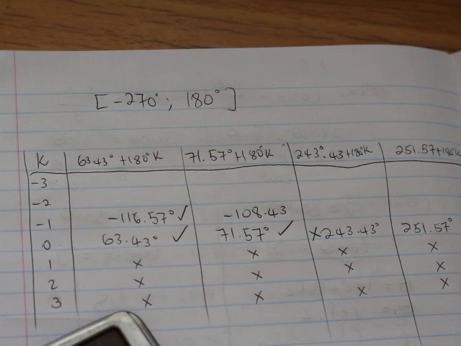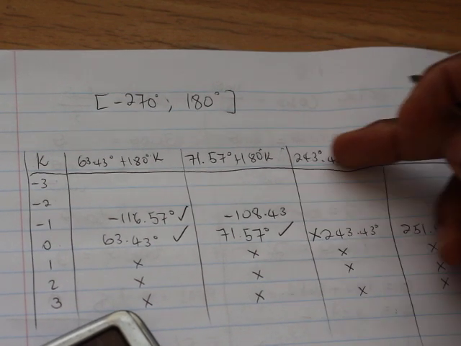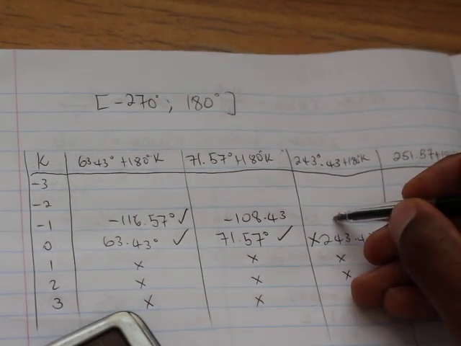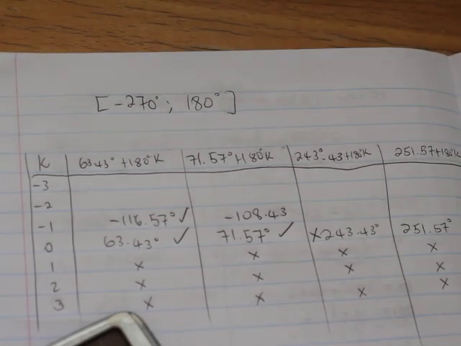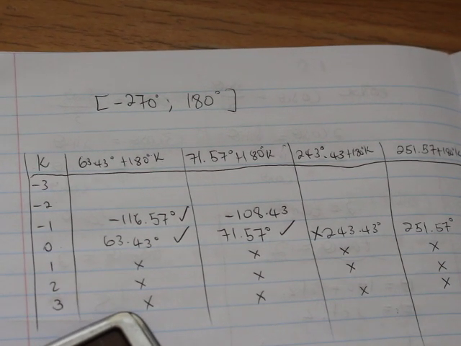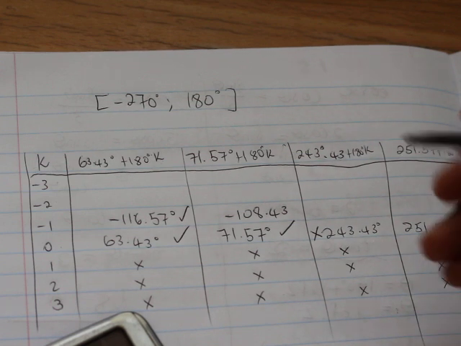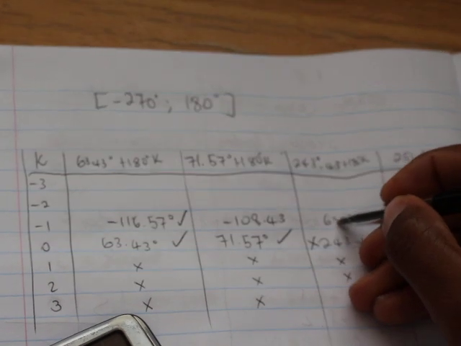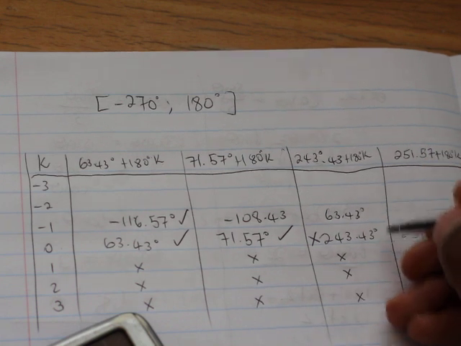So 243.43 plus 180. We're just gonna substitute -1 and find what's here. There we have it, and that gives us 63.43, which is a solution that we already have.